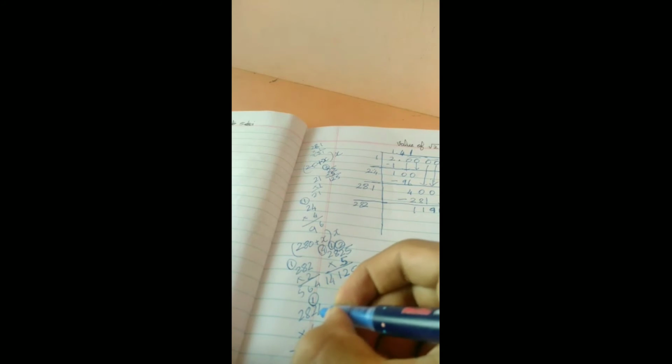Now we should take the predecessor like we did with the 24. If we take 2824 into 4, we get 11,296, which is pretty near to 11,900. That's the closest value we can get to 11,900.